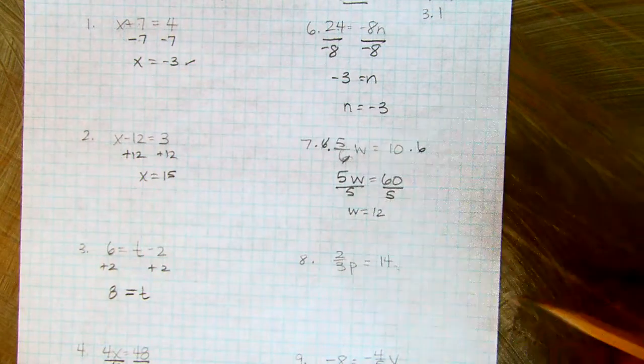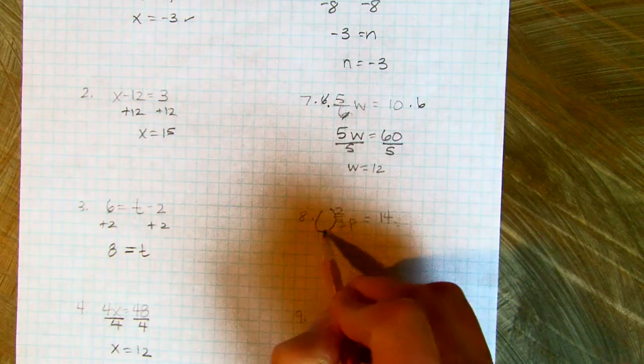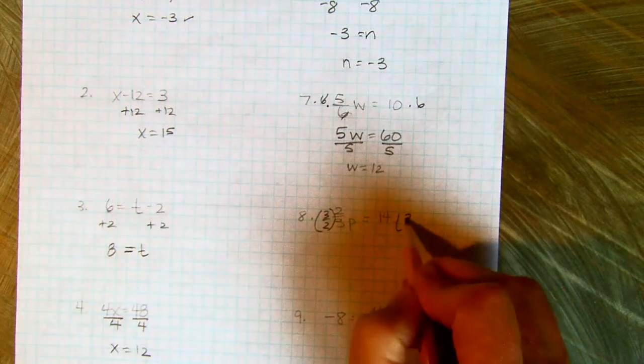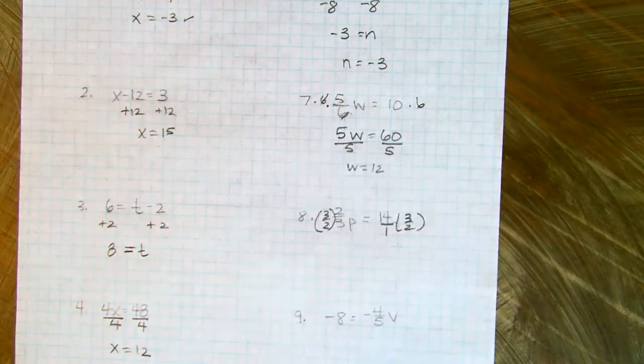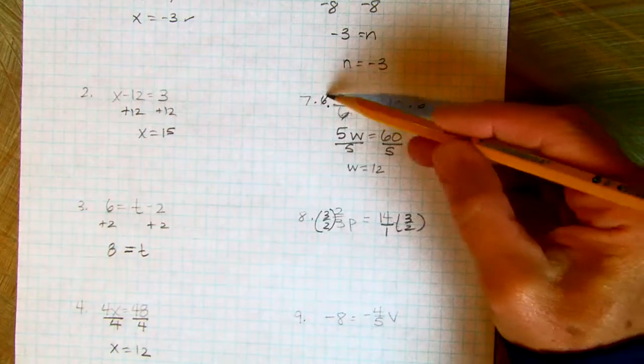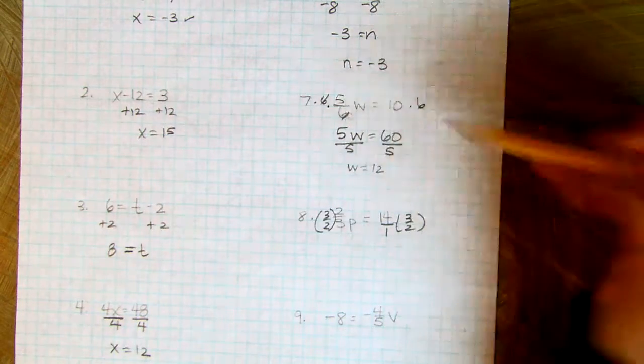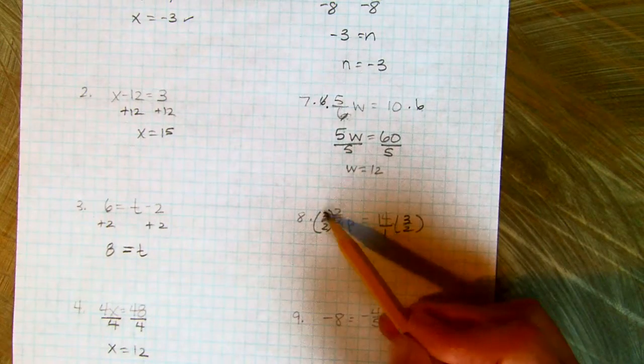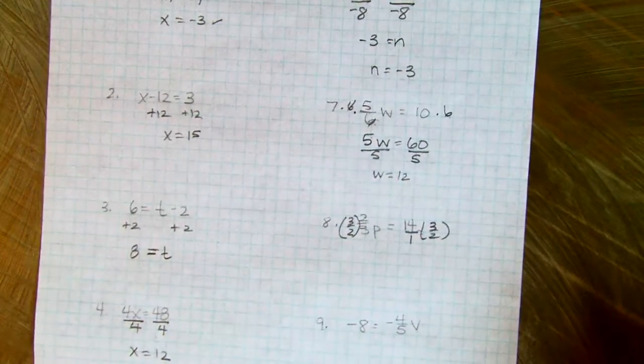Down here, I'm going to show you a different method for that. I can undo 2/3 in one fell swoop by multiplying by 3/2. So you can do it one step at a time. First undo the divide by 6 by multiplying by 6, then just divide by 5. Or you can undo the 2/3 by multiplying by 3/2.